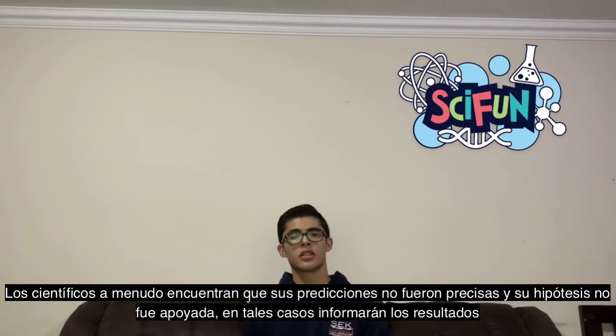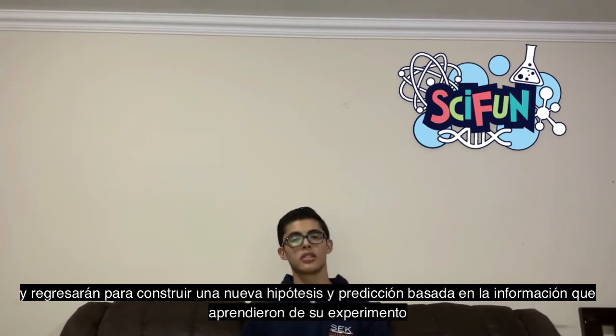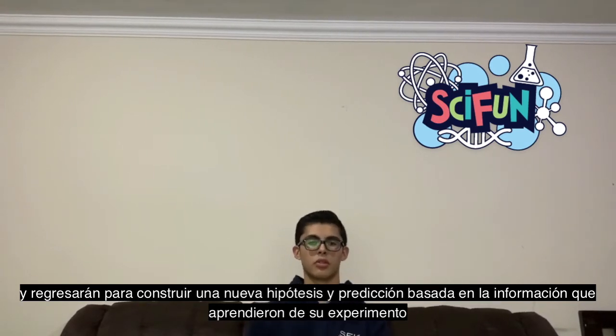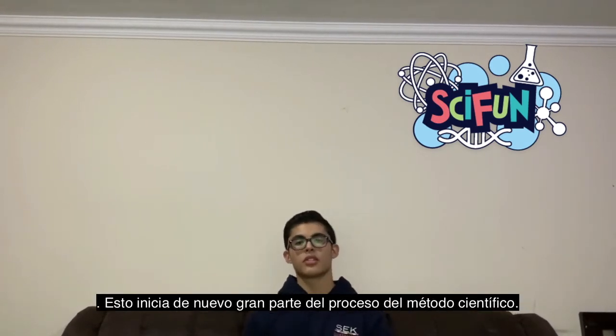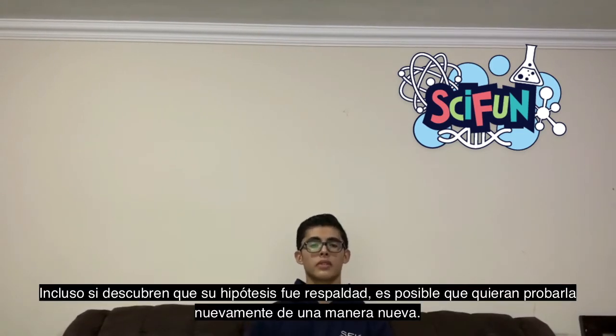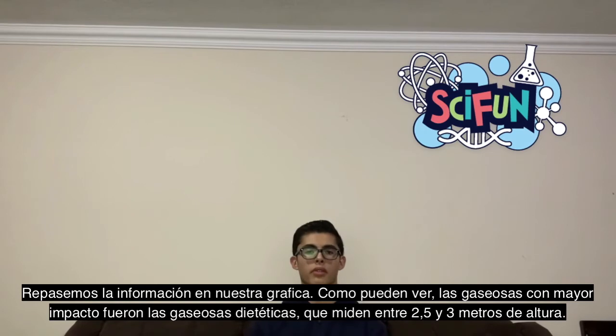In such cases, they will communicate the results and go back again to construct a new hypothesis and prediction based on the information they learned from the experiment. This starts much of the scientific method process over again. Even if they find their hypothesis was supported, they may want to test it again in a new way. Let's check the information from our graph.